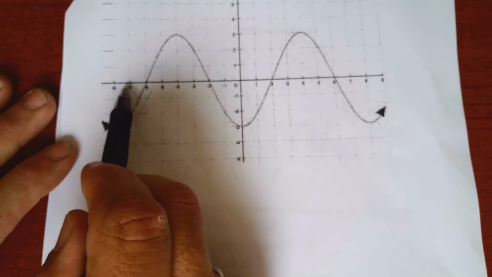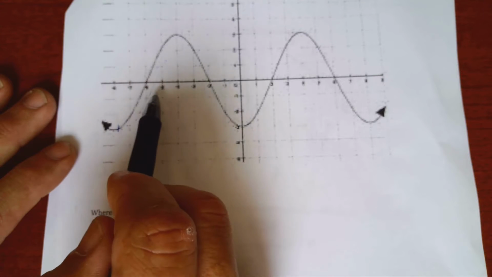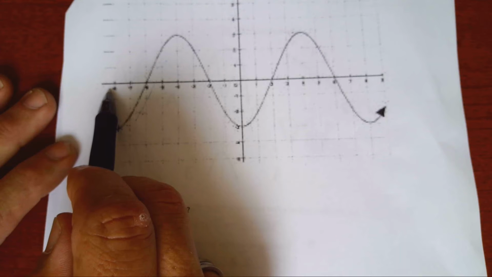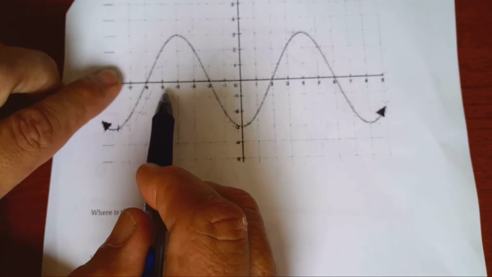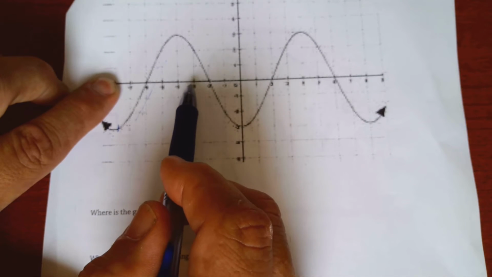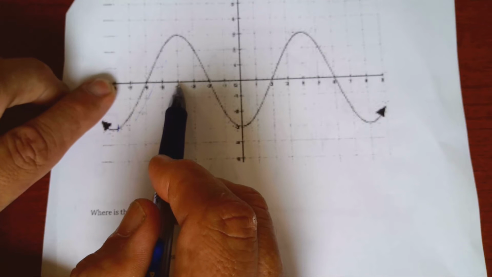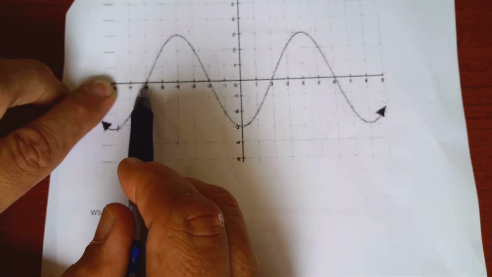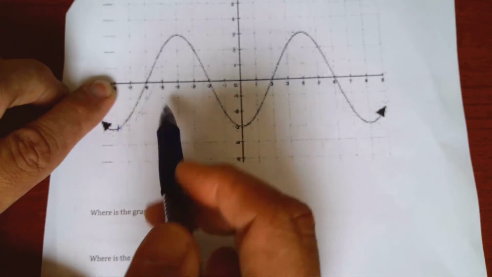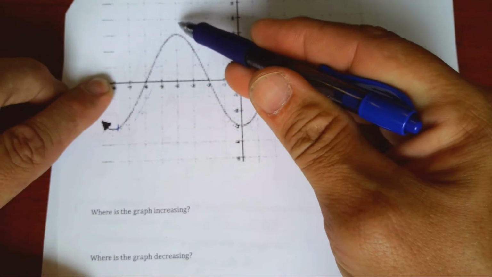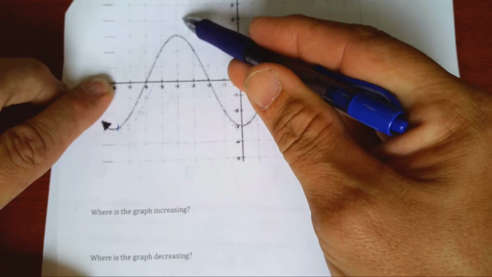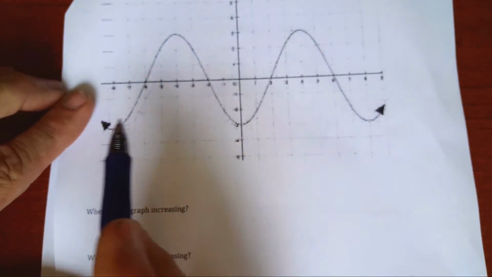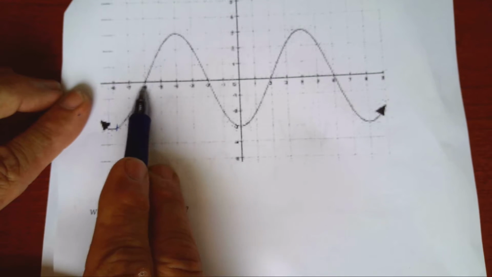That's the interval, or this is negative 9, I think. Hold on. 1, 2, 3, 4, 5, 6, 7, 8. So it goes from negative 8 to negative 4. That's our increasing interval. See, that's where it stops increasing, and then here's where it starts. So from here to here, it's increasing.